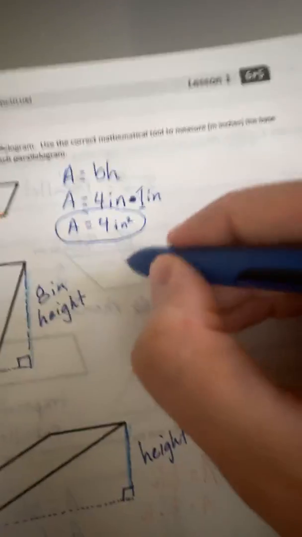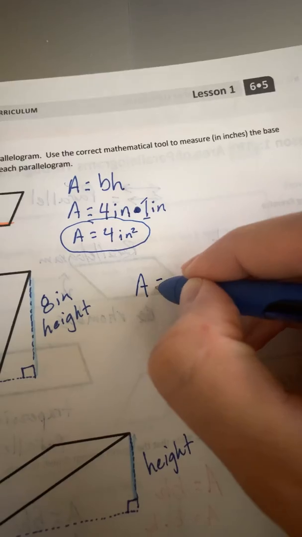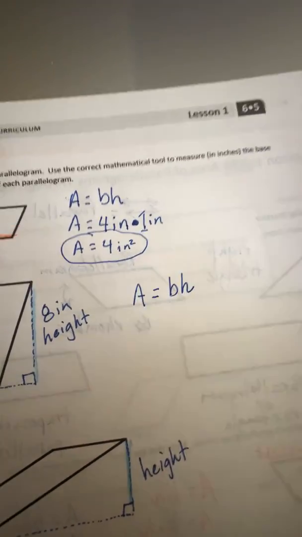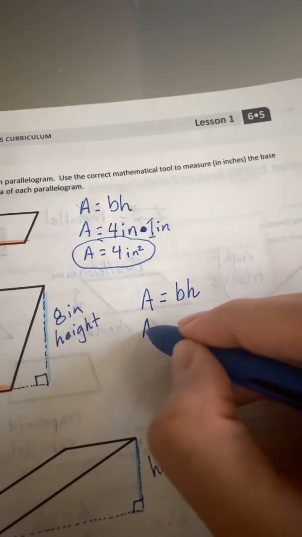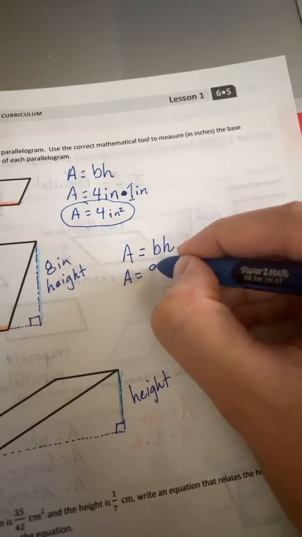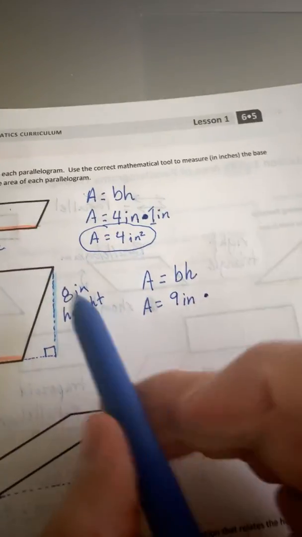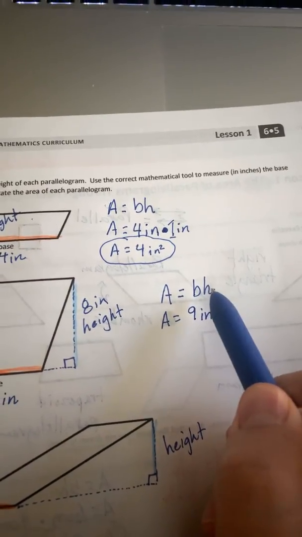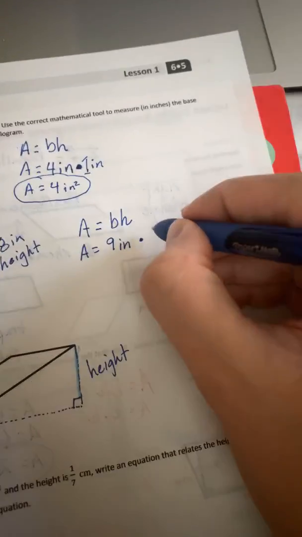So again, let's use the formula. The formula again is A equals base times height. These are our variables. We're going to replace the variables. B, which is for base, we know that the base is 9 inches, so we replace the B with 9 inches. And we multiply that times the height, which is H, and we said that it's 8 inches.